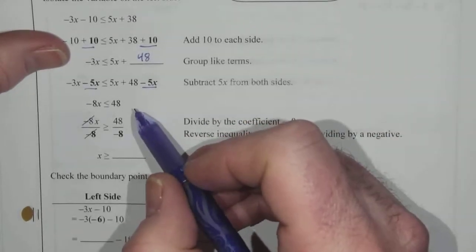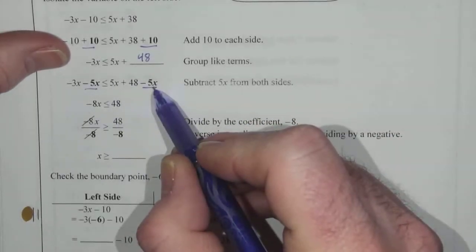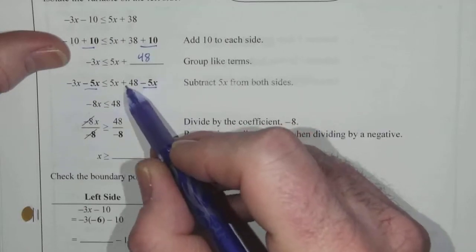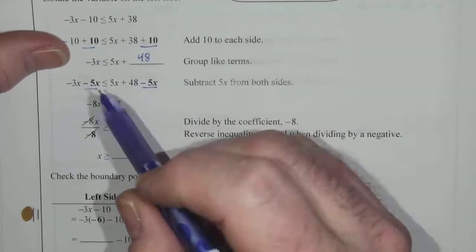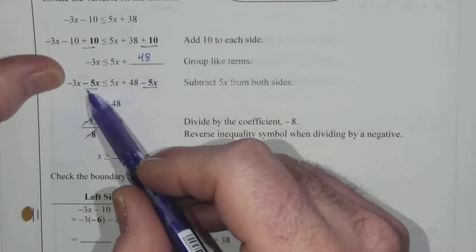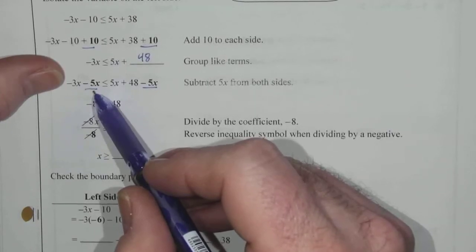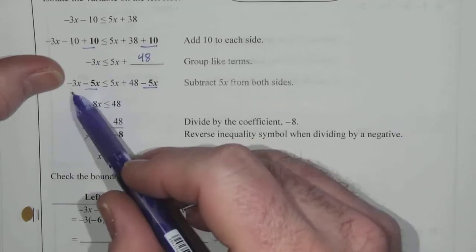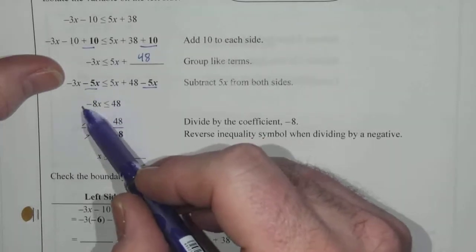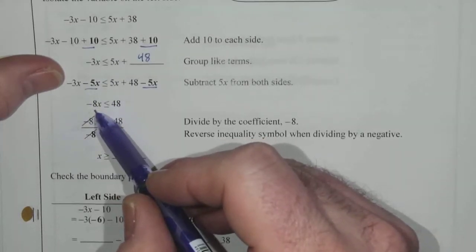And when we do that, 5x minus 5x, they cancel each other out, leaving with just 48 on the right. And then negative 3x minus 5x, again we're combining like terms. Negative 3 minus 5 gives you negative 8, so it's a negative 8x.